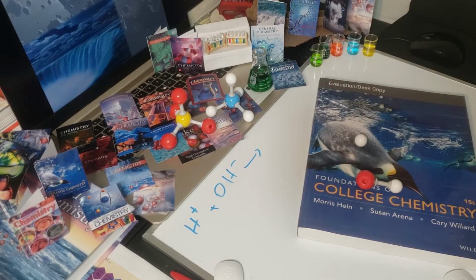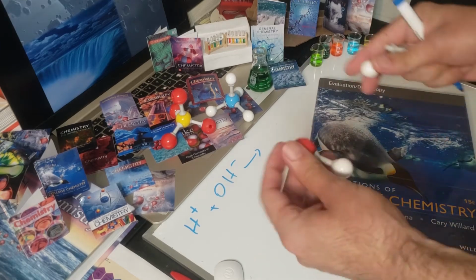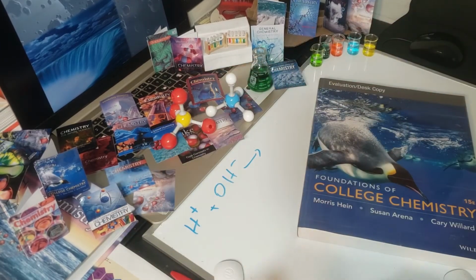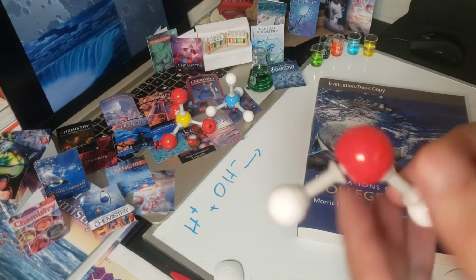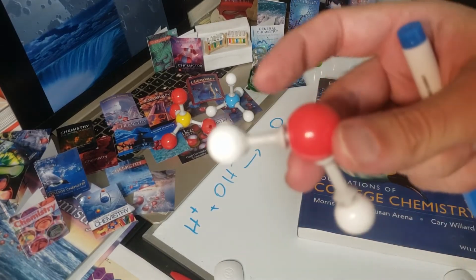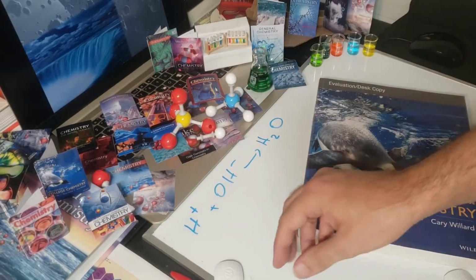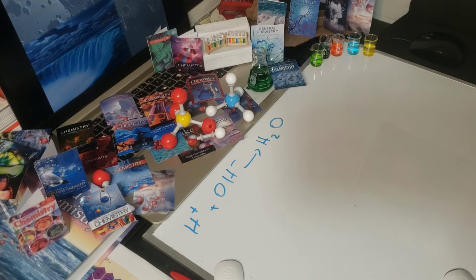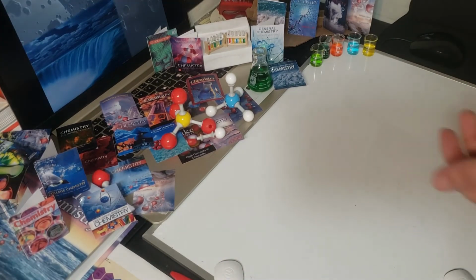When they join together, if these two ions join together in a bond like this, it would give you water, H2O. And that's what we're going to do today. With apparent acids and bases, we're going to get this. So let's go on and talk about acid-base reactions, and I'm going to do ionic equations for acid-base reactions.